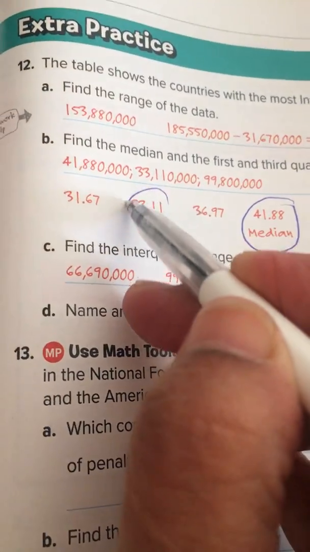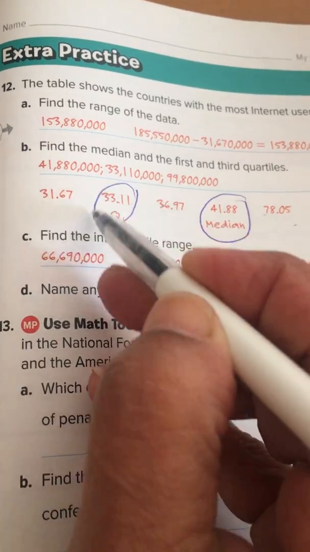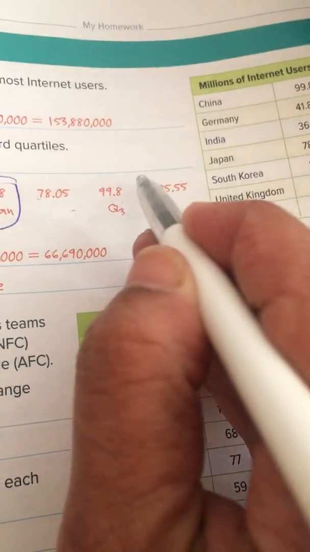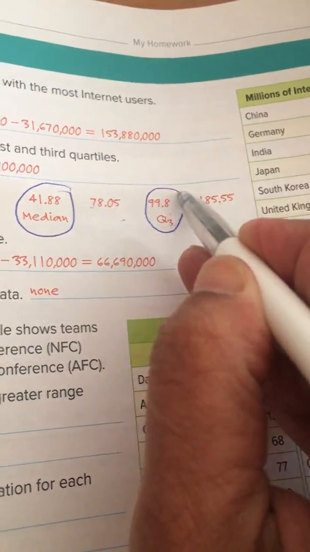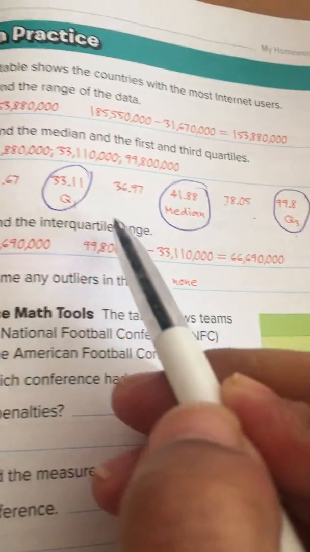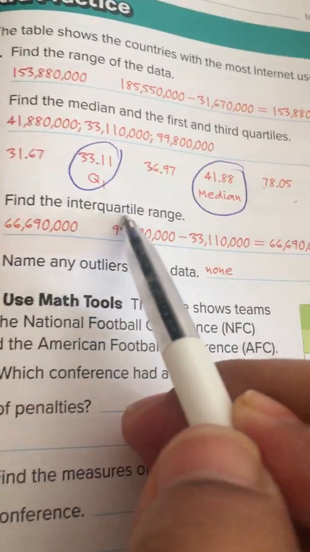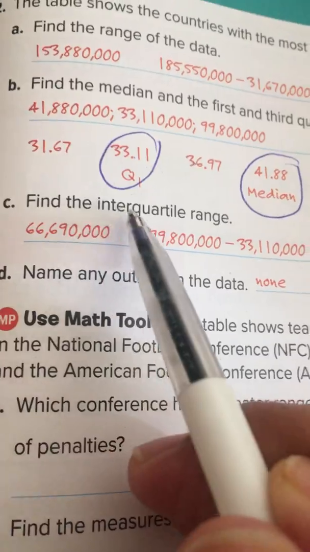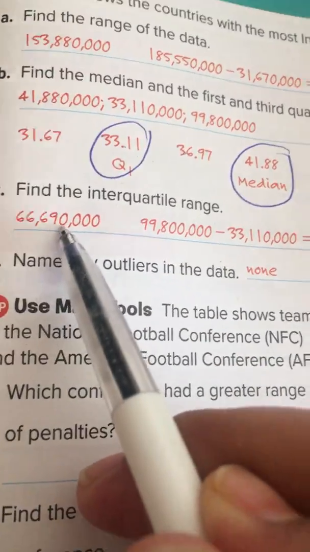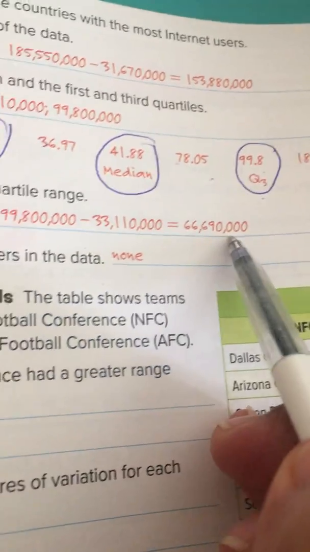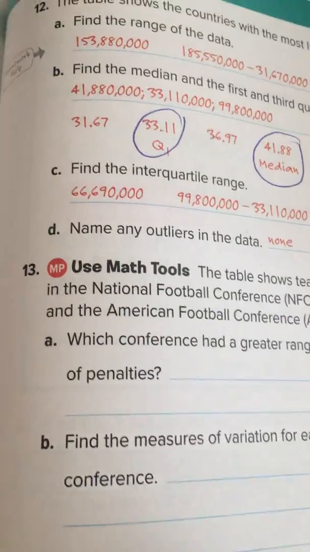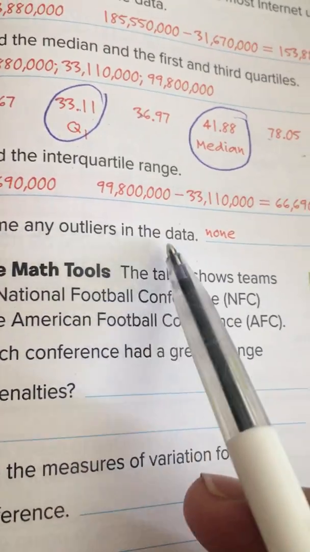Among these 3 numbers, I will take the number in the middle here, Q1, and the number in the middle there, Q3. Q3 minus Q1 is called the interquartile range. Find the interquartile range: subtract Q3 minus Q1. This is called the interquartile range. Name any outliers. No outliers.